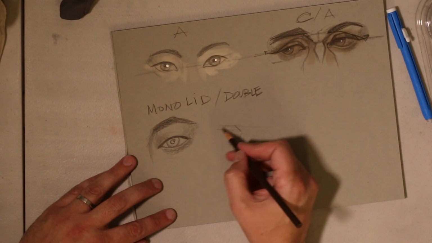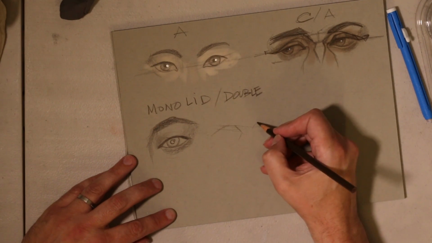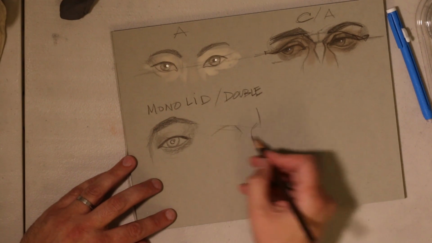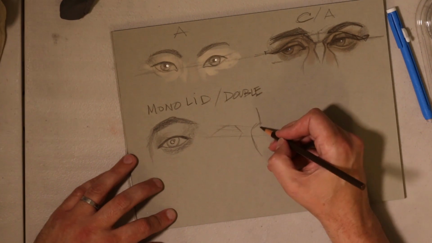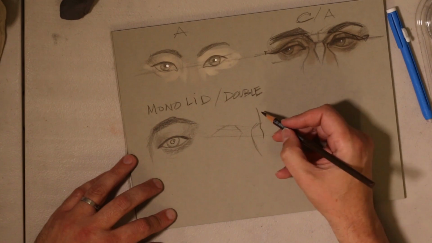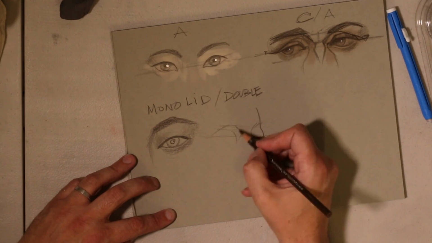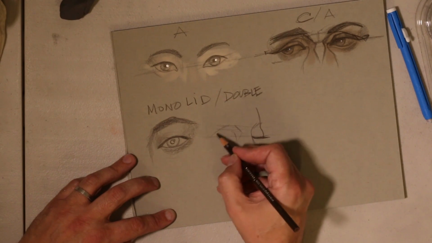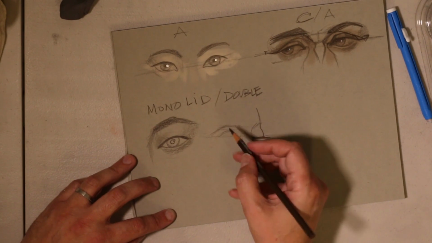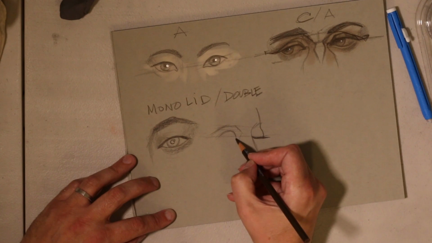Just going to draw the impression of the eye socket, nose, forehead. So what you're going to get, you won't see a real lid, but you will see the bump of the eyeball just on a closed eye. And then here's the eyeball inset inside the socket of the eye. Make sure you do that.